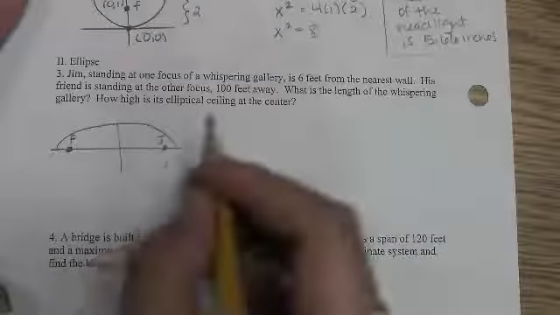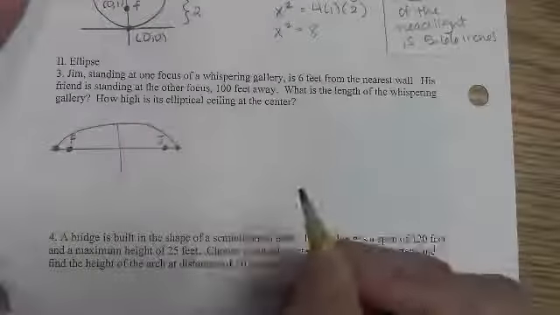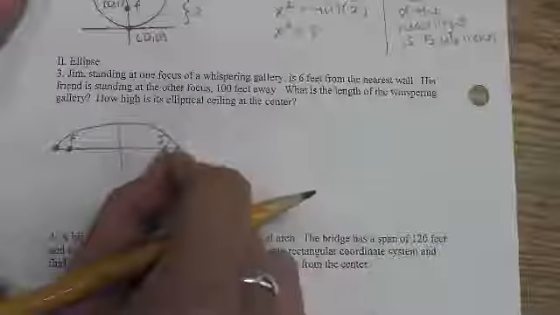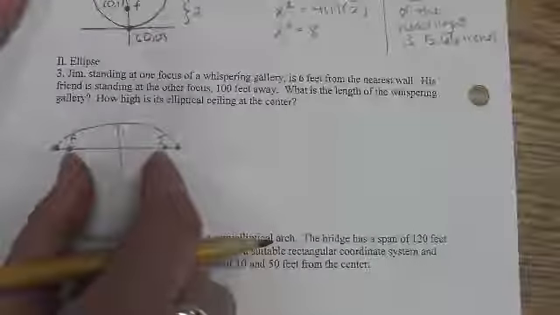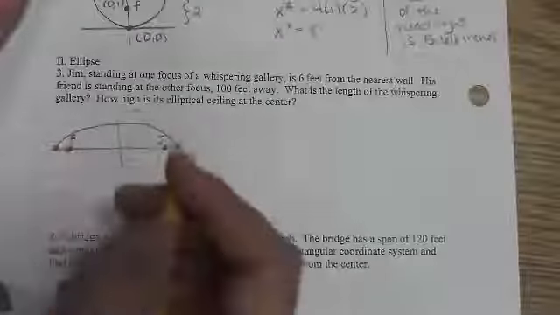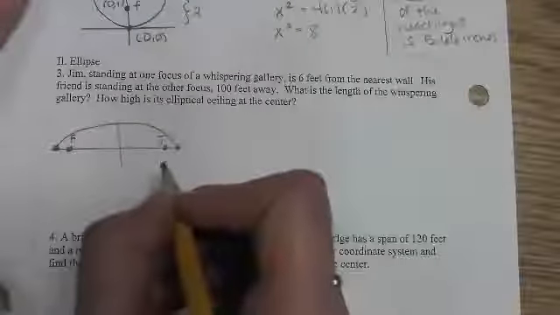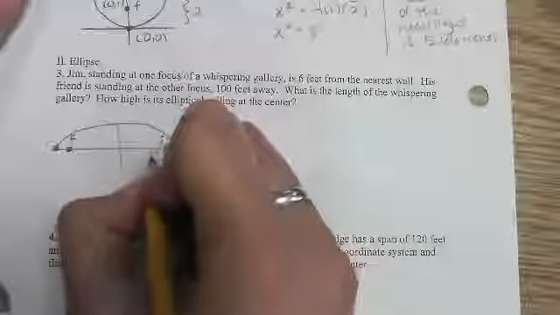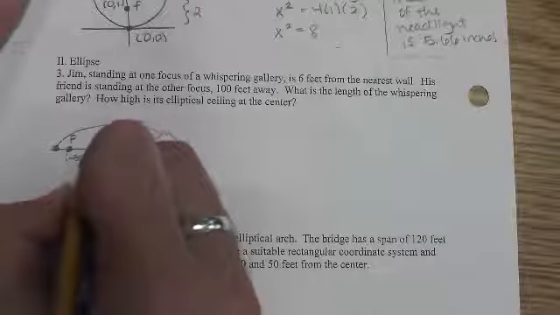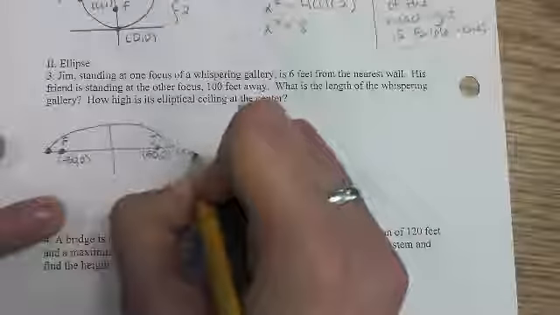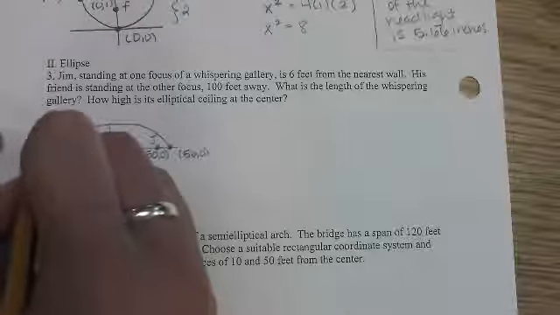Okay, so what are the coordinates of these points that I just drew? He's 6 feet away from the wall, and he and his friend are 100 feet apart. So this should be 50, 0, and negative 50, 0, because that's what makes them 100 feet apart. And then what should the other points be? 56, 0, negative 56, 0.